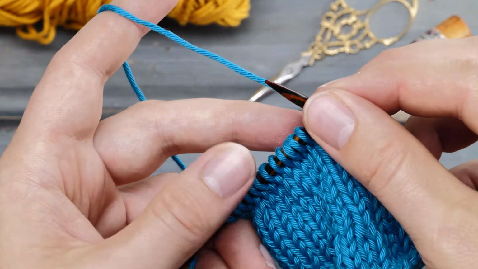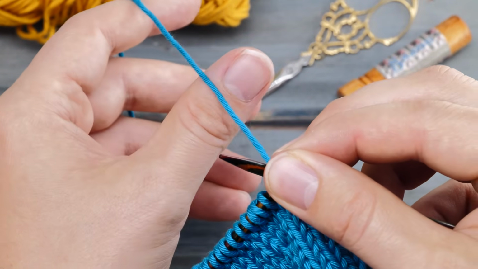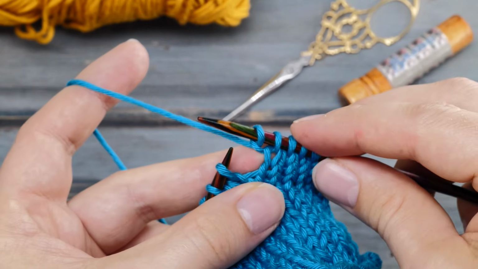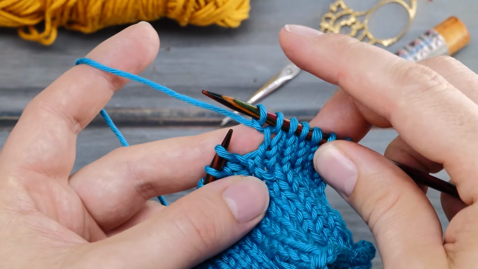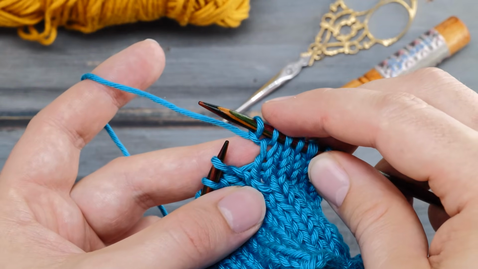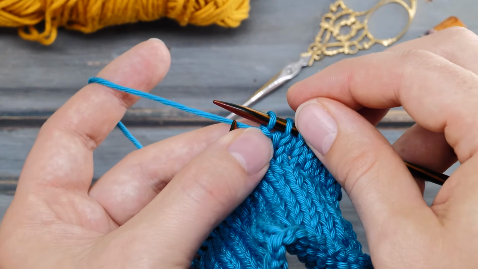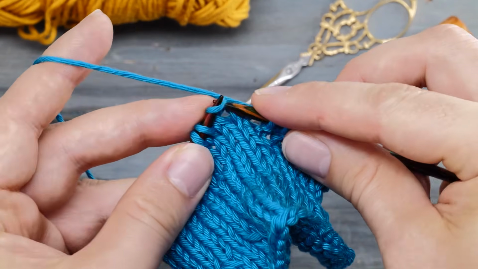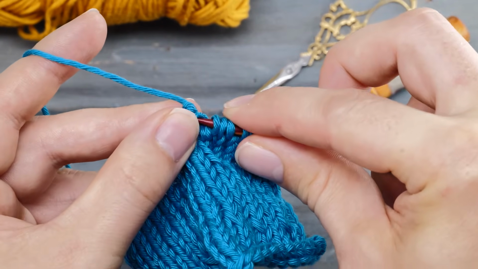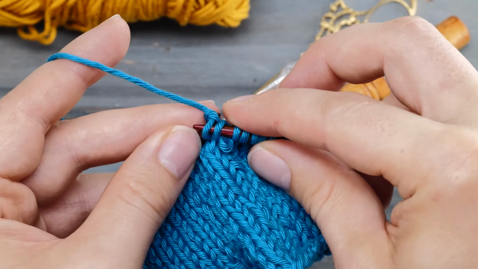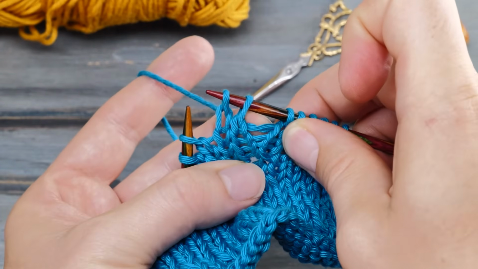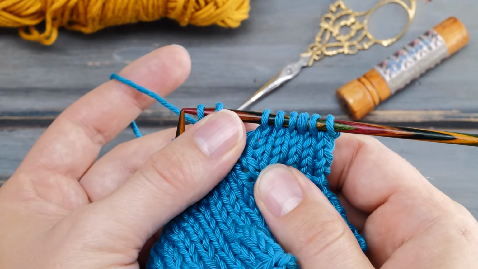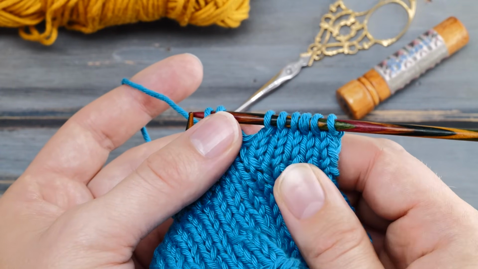And if you do a backward loop increase, or rather a reverse backward loop increase, like so, then you will still technically create the exact same stitch, but because you are twisting it right away, you will add even more slack here. Let's show you. You will even add more slack here to that stitch, and that strand will even be longer. Technically, you still create the same left-leaning increase.